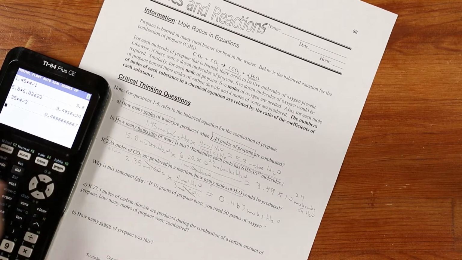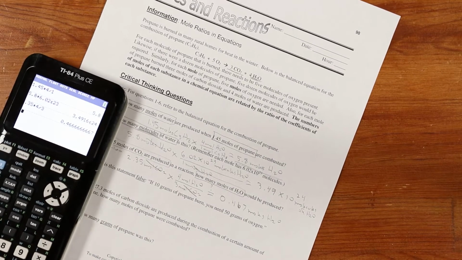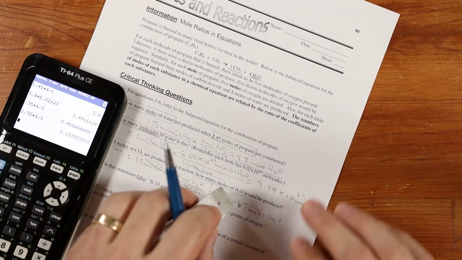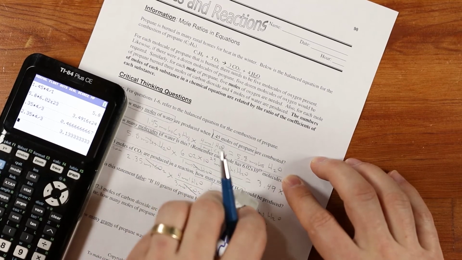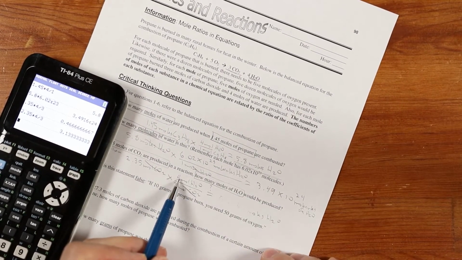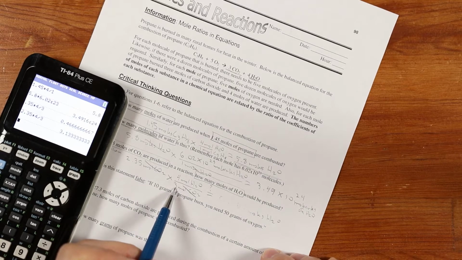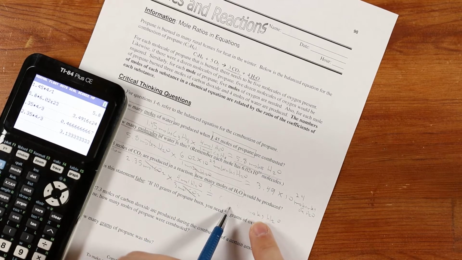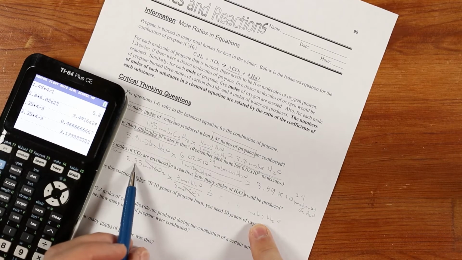Right, I messed up because I forgot the 2. Let's try that again. 2.35 times 4 divided by 3 equals, there we go, that's a better number. You notice how I should have more water produced than carbon dioxide, but my answer that I plugged in the first time was way smaller than the amount I started with.